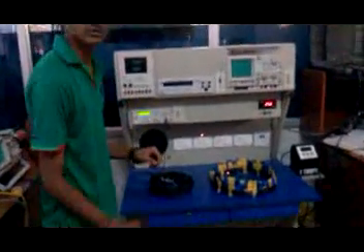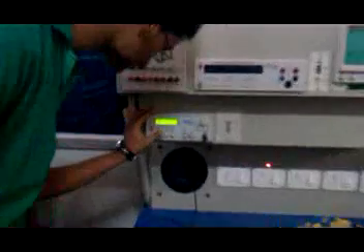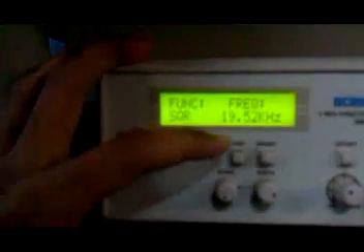Now I request Akash to have a close look at the function generator. This is the square wave and it is operating at 19.52 kilohertz. The LED is glowing. Now if I change the function from square to DC, at DC there is no glow in the LED since there is no induction in the secondary coil.